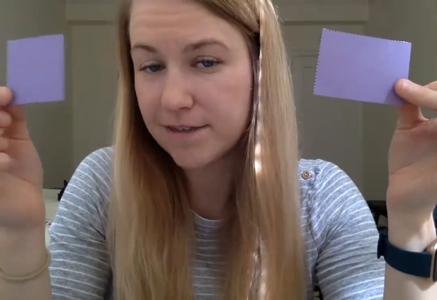Square, oh, I lost a square. Oh well. Square, all 4 sides, same length. Rectangle, 4 sides. 2 have the same length, and another 2 have the same length, but they don't all match together.